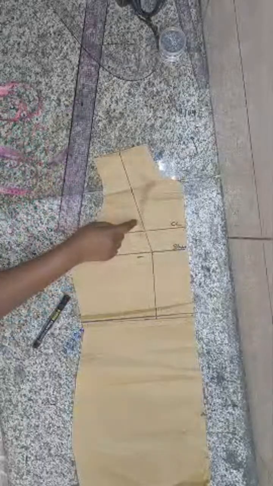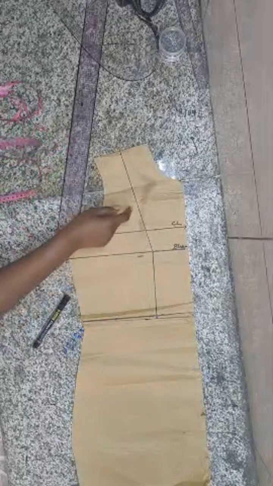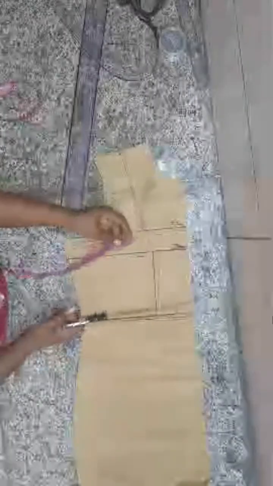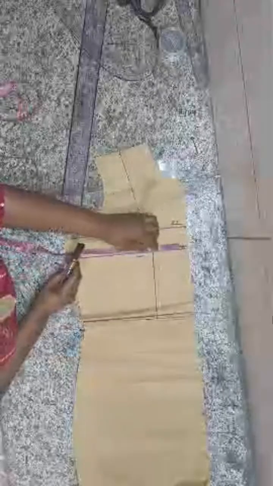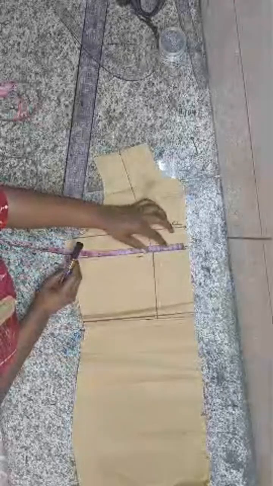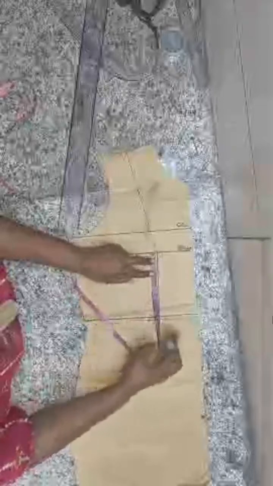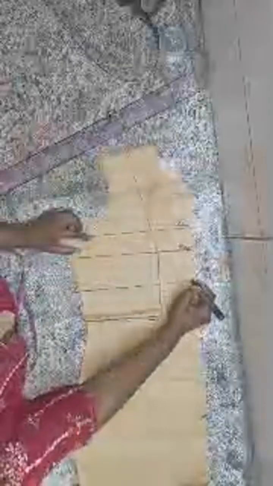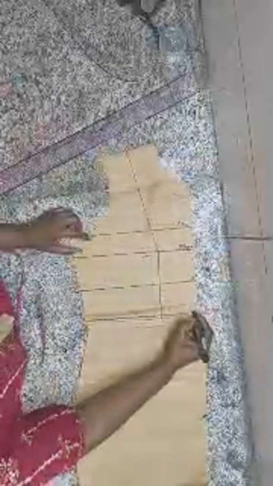After that, I'm going to come on this line and take 1 inch. Yeah, 1 inch. So first I'll allocate my bust measurement also. My under bust measurement is 13. This is the line, 13 inches. So this is my under bust, this is my waist measurement.